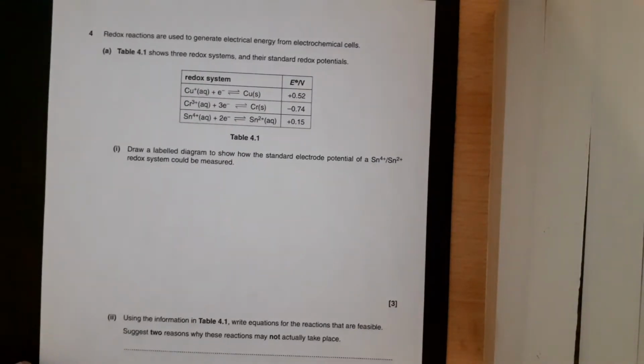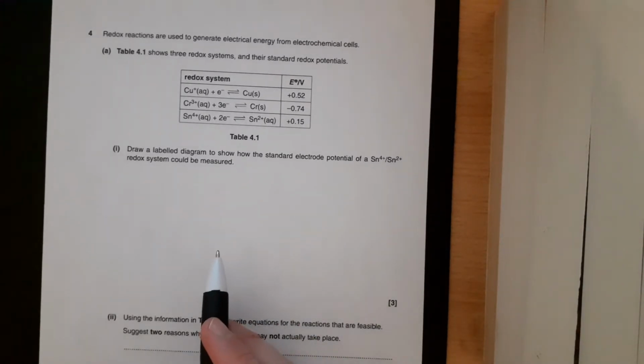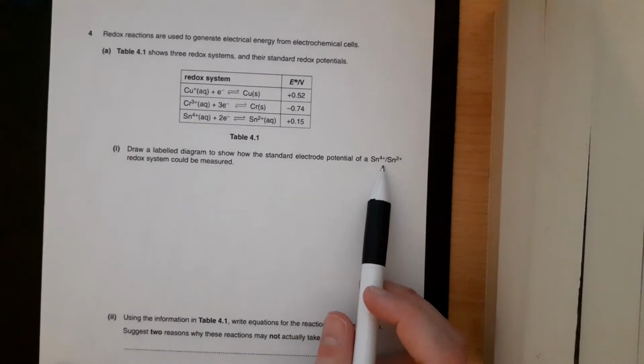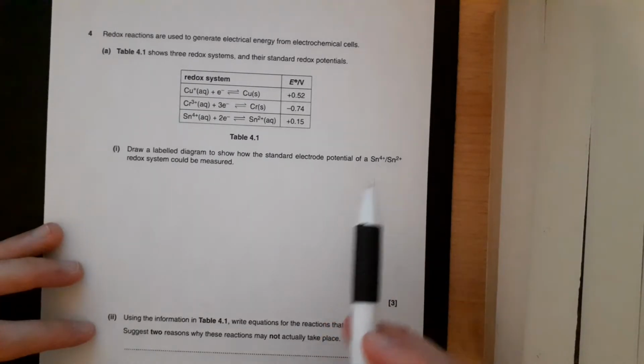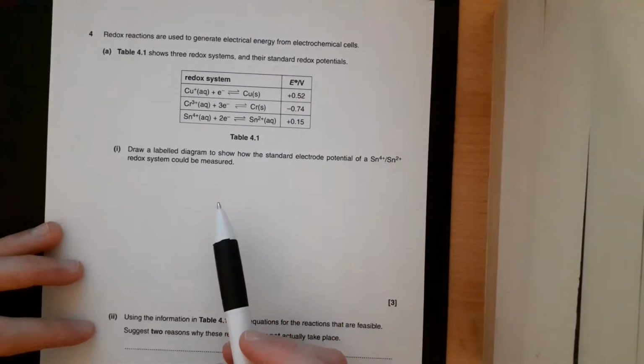Okay, moving on. We then have a question here that says, this table shows 3 redox systems and their standard redox potentials. Draw a labeled diagram to show how the standard electrode potential of an Sn4+/Sn2+ redox system could be measured. Right, so to measure this we're going to have to set up a cell, and we're going to have the tin electrode as one of the electrodes, and then the other electrode is going to be the standard hydrogen electrode. That's how we're going to measure the standard cell potentials here.